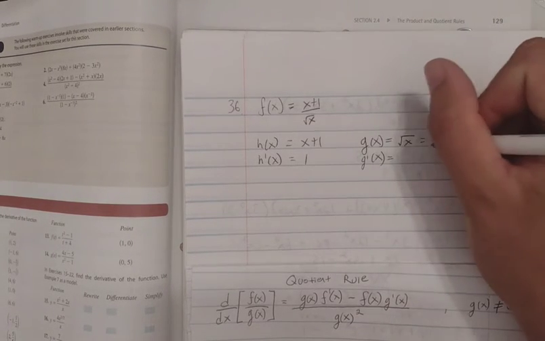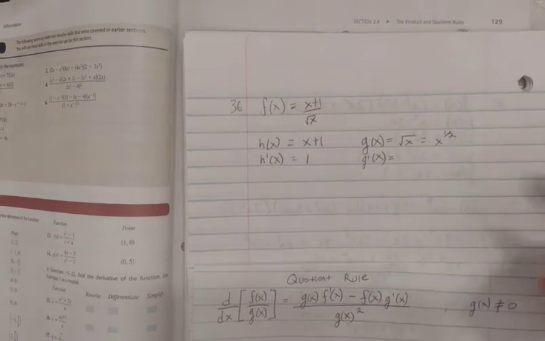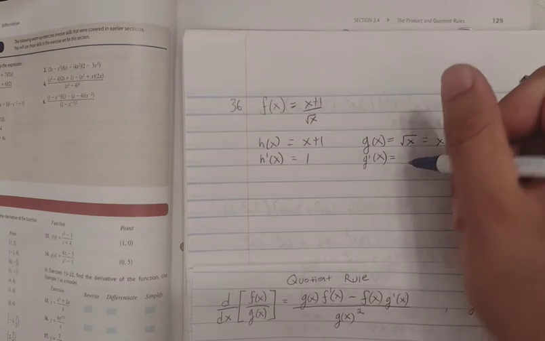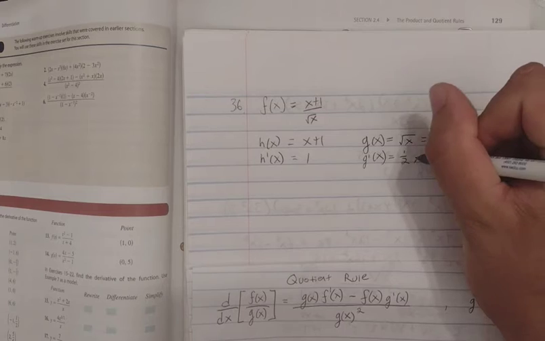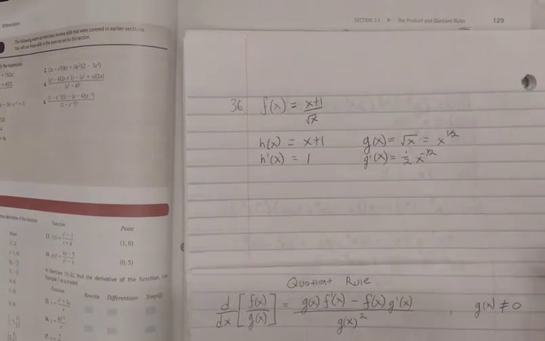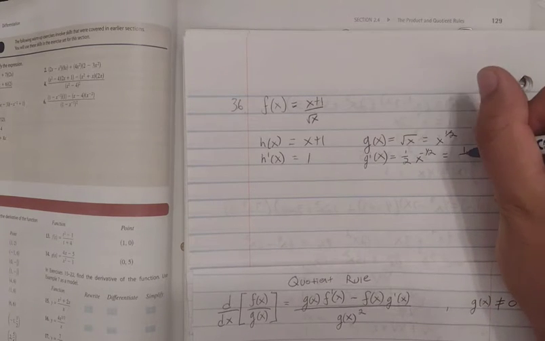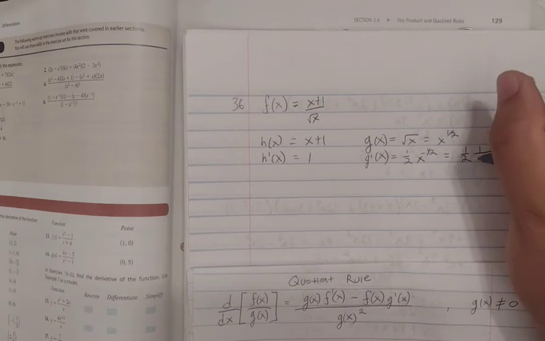So if we write this as x to the 1/2 power, we can use the power rule on this, and we know that we can bring the 1/2 down and subtract 1 from the exponent. We are left with 1/2 x to the minus 1/2 power. Another way of writing that is 1/2 times 1 over square root of x.